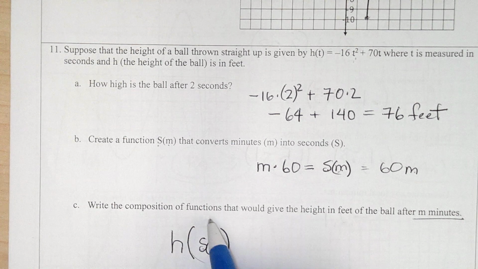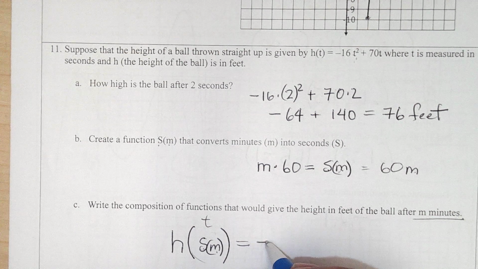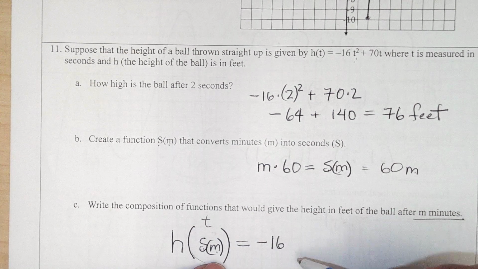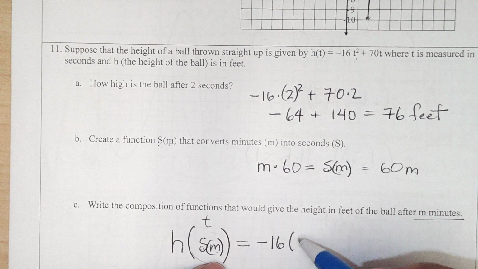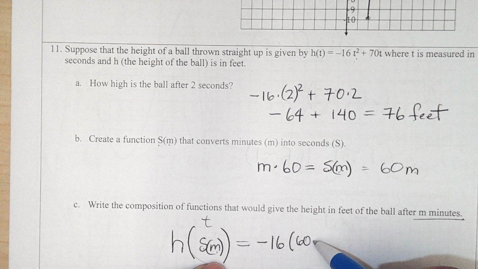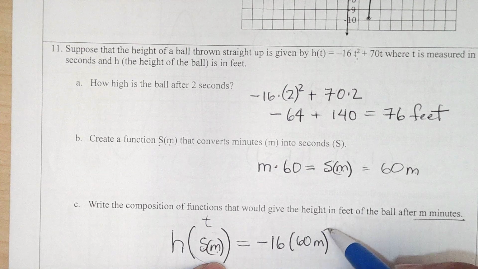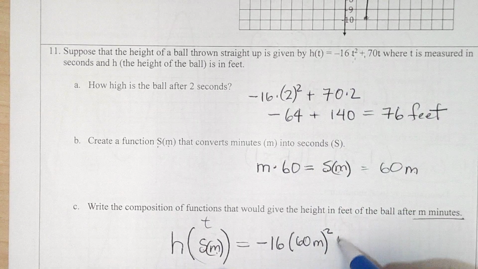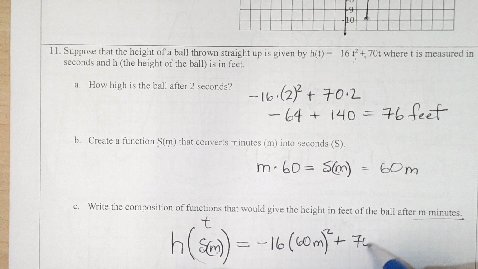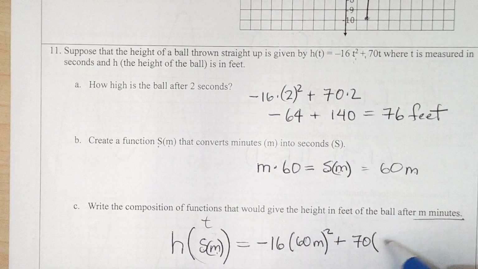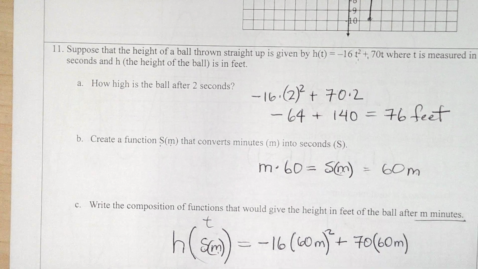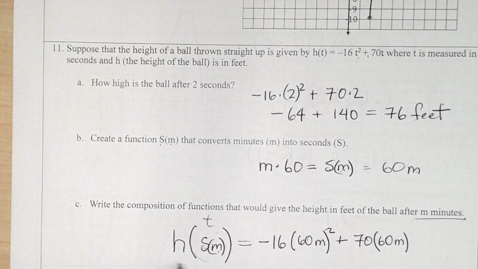This becomes the T. So I get -16. If I were to finish this, T is going to be 60 times the number of minutes, and we'd square that. Then we'd go plus 70 times 60 times the number of minutes. And that would give us the height.